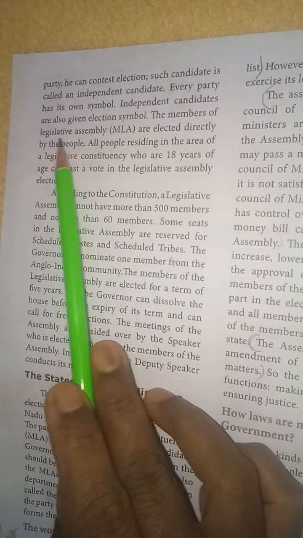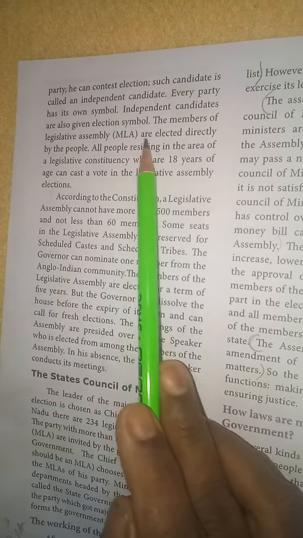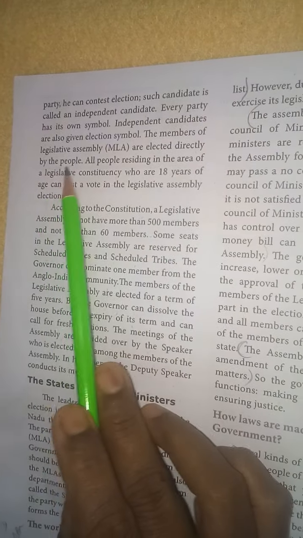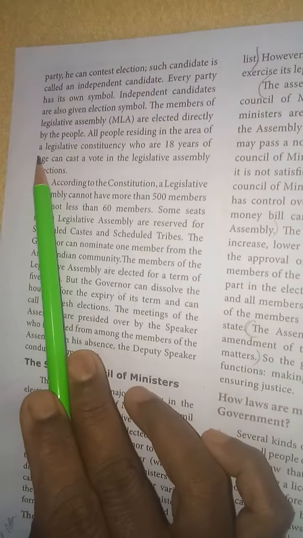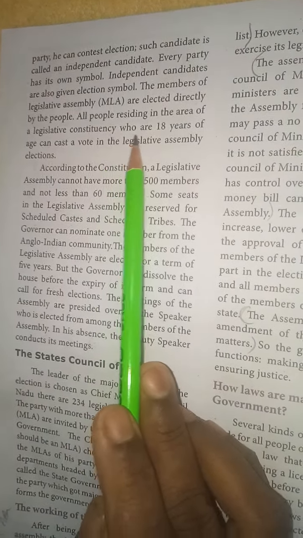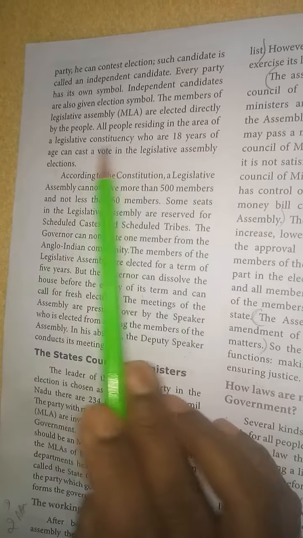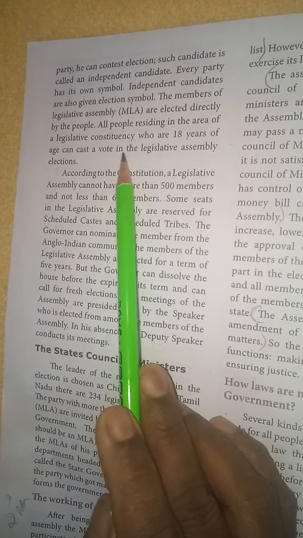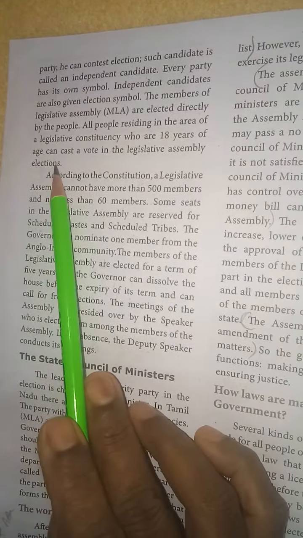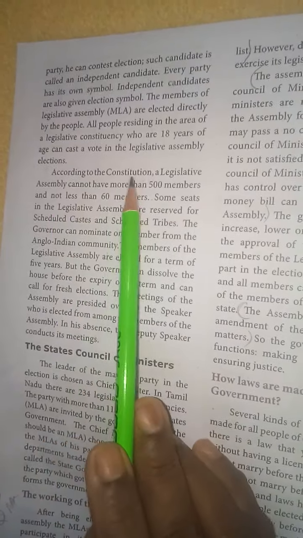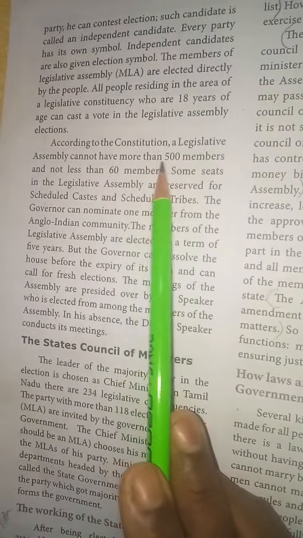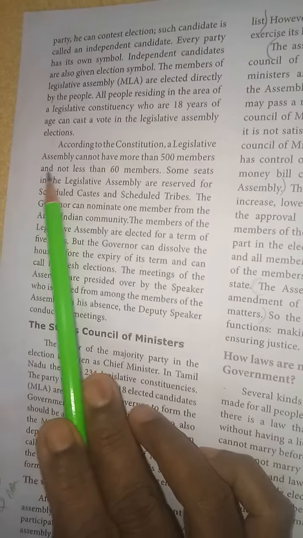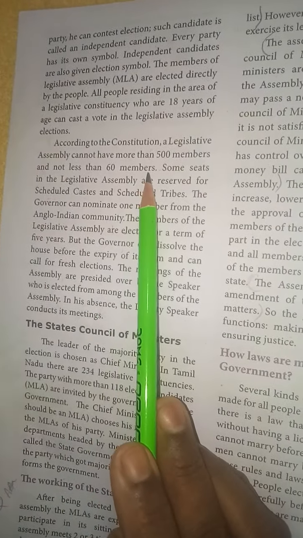The members of the Legislative Assembly, the MLAs, are elected directly by the people. All people residing in the area of a legislative constituency who are 18 years of age can cast a vote in the Legislative Assembly elections. According to the Constitution, a Legislative Assembly cannot have more than 500 members and not less than 60 members.